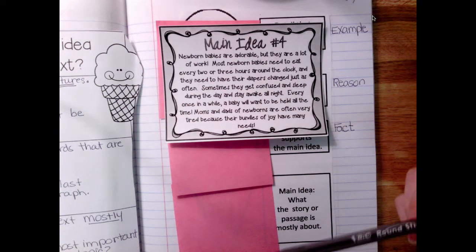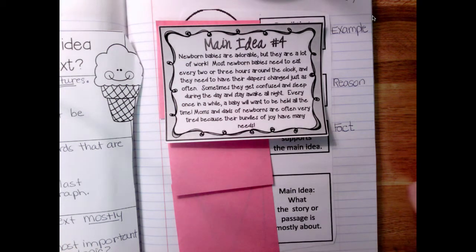You probably wouldn't be able to fit the whole sentence on there. But in the little ice cream cone part down here, you're going to write down the part of the sentence that you think tells what the main idea is. We know newborn babies is the topic, but we want to know what idea they're telling us about the topic.